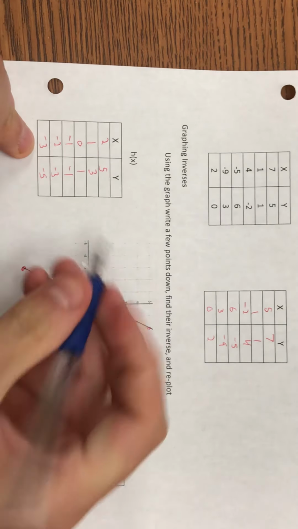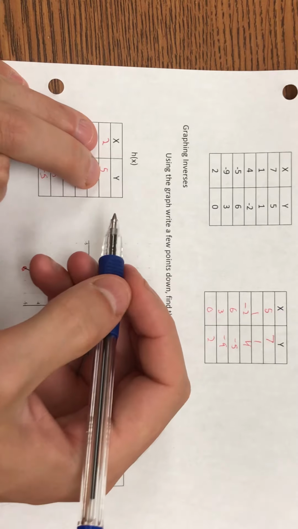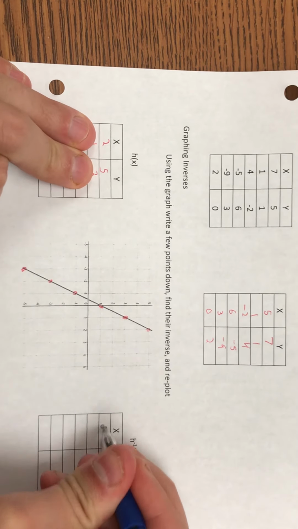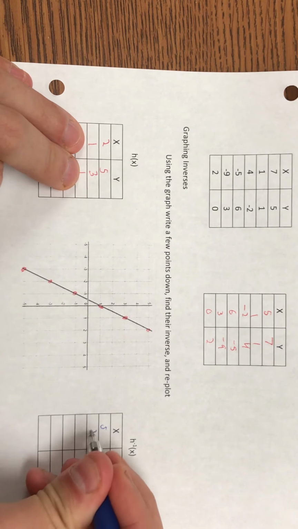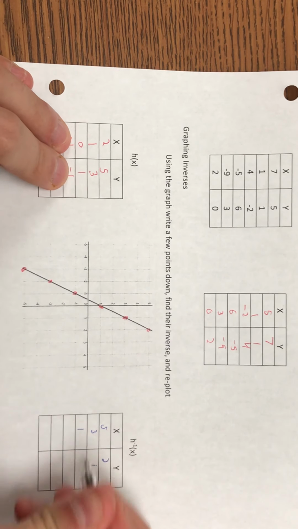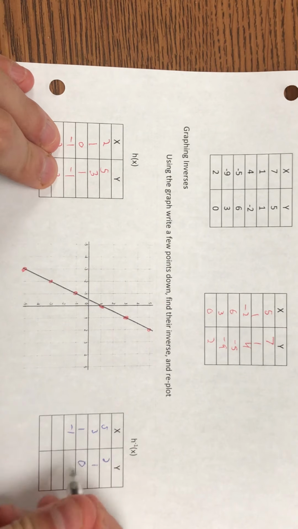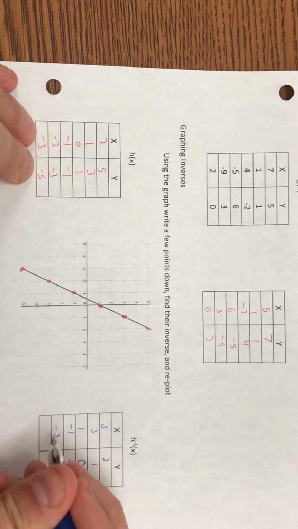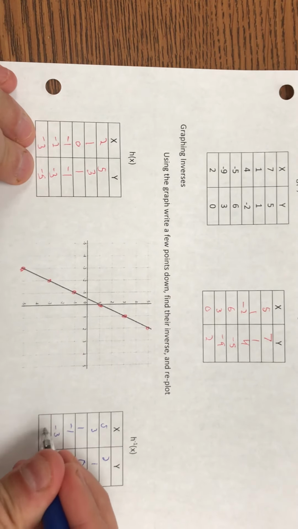If you were to do the inverse, then these two columns would shift. So this would be 5, 2, 3, 1, 1, 0, -1, -1, -3, -2, and -5, -3.